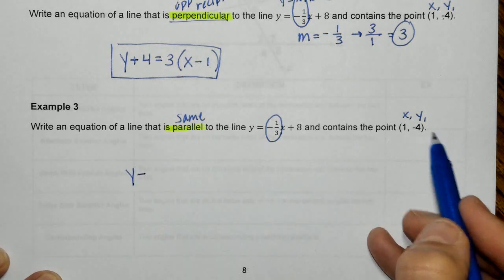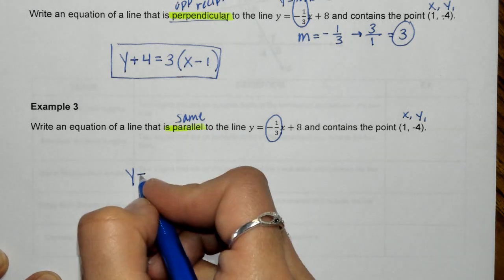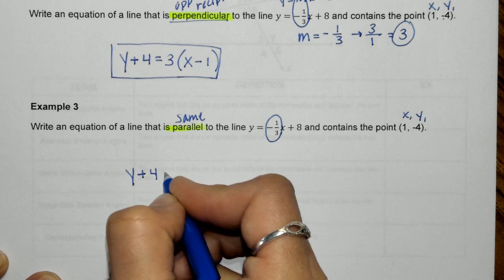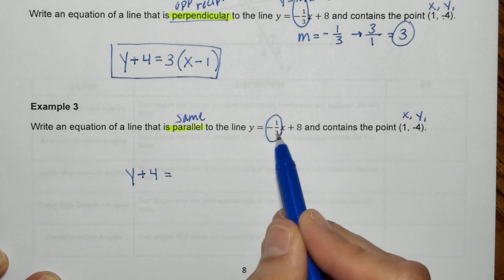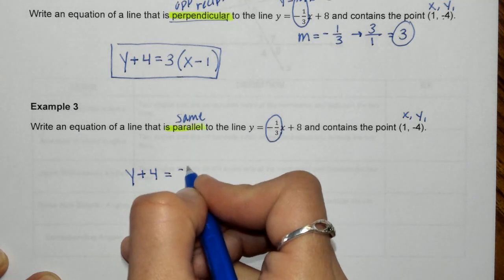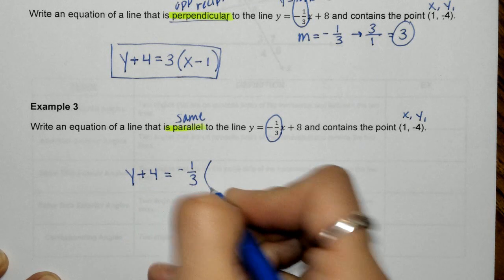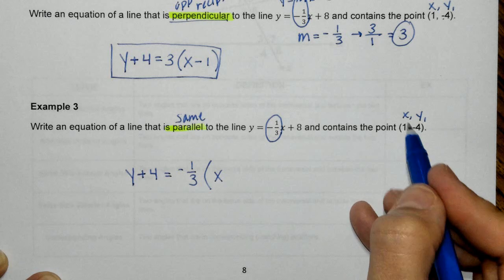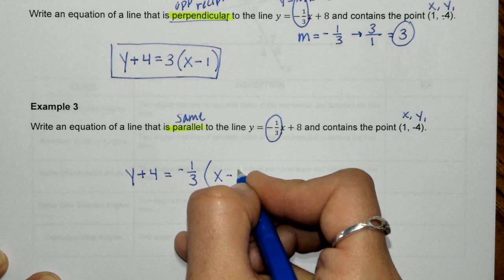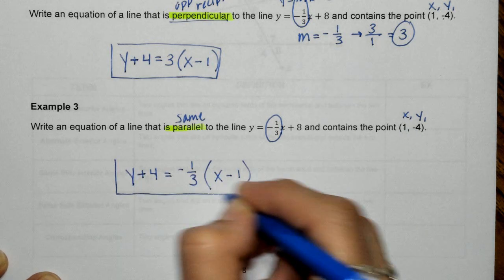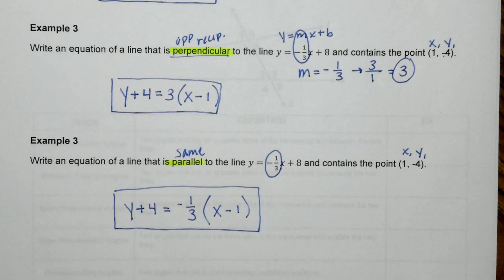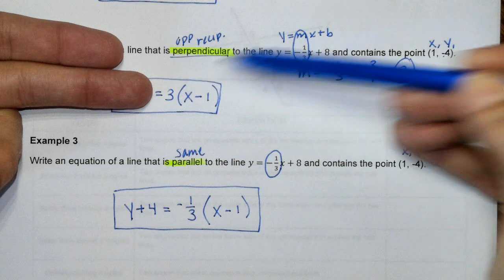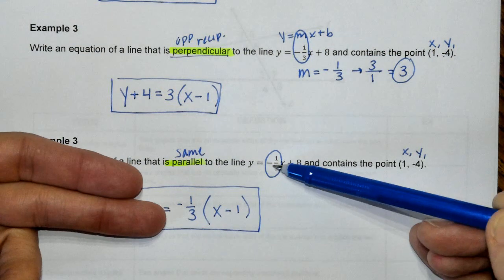So we have y minus, we have that negative 4, so it becomes y plus 4, equals m, which is now parallel slope, is the same, that negative 1/3. Then we'll open our parentheses and have x minus x1. So minus 1. Again, the only difference is exact same line, exact same point that it's crossing through. One is perpendicular and one is parallel. Okay?